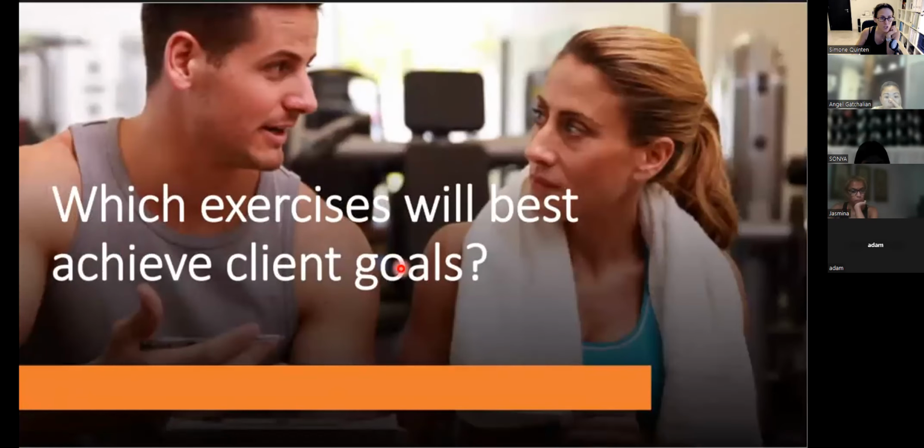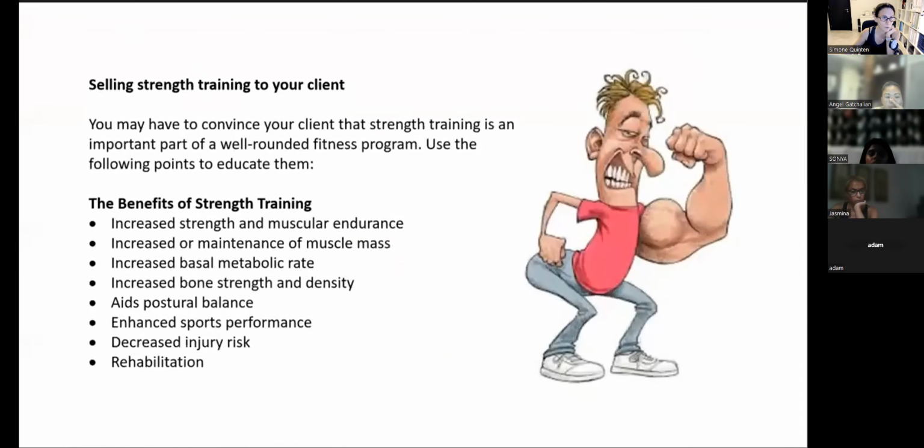Which exercise will be best for your clients? This is not in your book, because we don't have the license to print it, but this one should be in your book. This guy is not in your book. I like him actually, but this one should be in your book. Can you find it? Is it in your book?